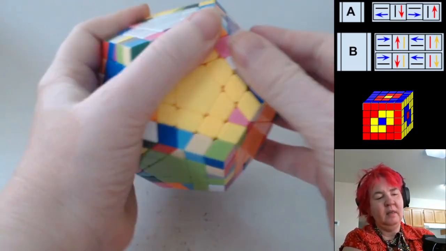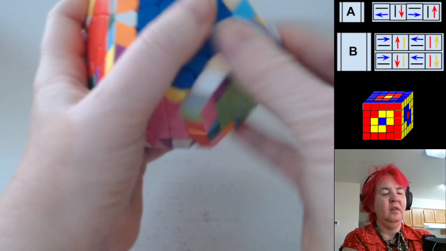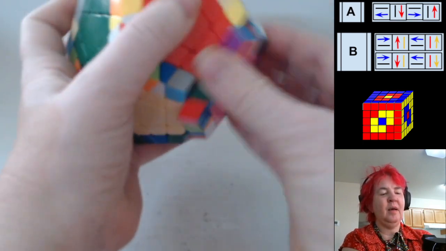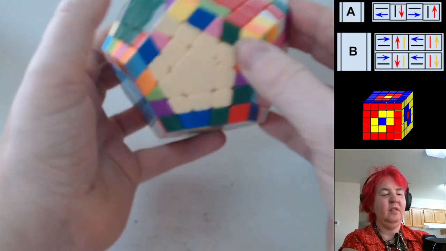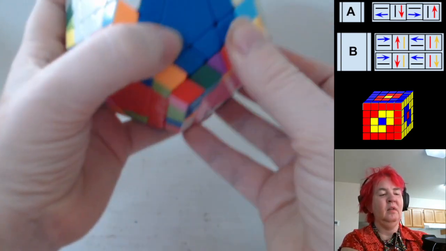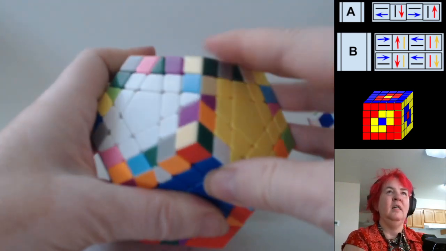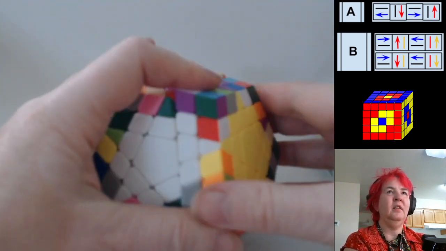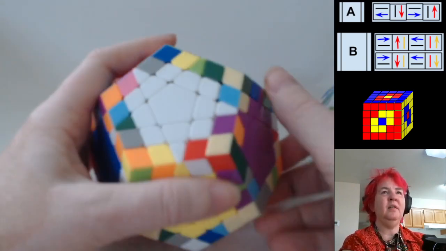This one is white and red. Let's move it over to the red part and into place. Okay. Here's the yellow, white and yellow. Move it over to the yellow and into place. Okay, that moved. This one was purple. Let's put it back into place.